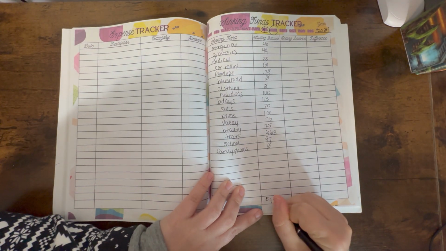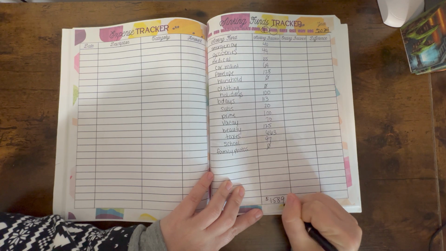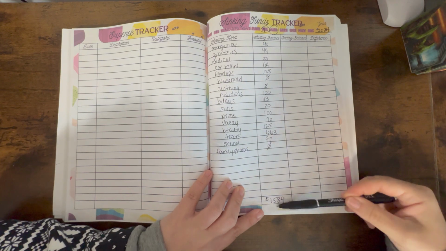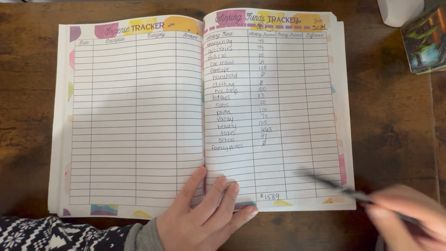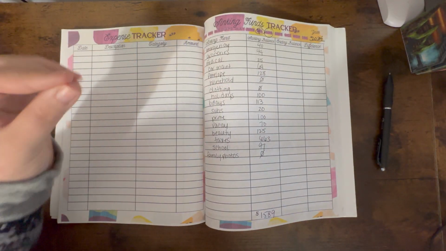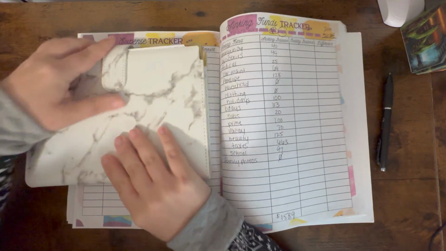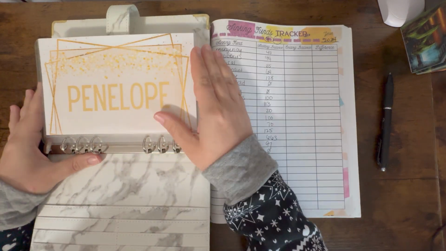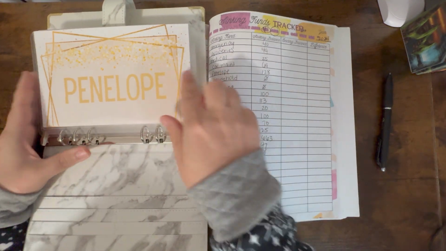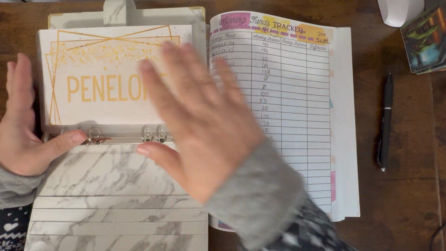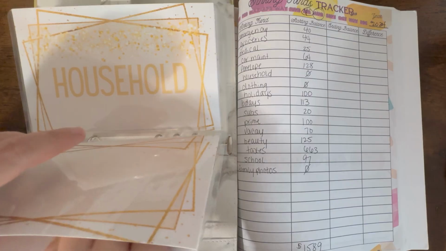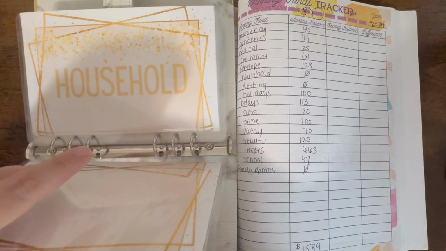Okay, so the total that we had at the end of last month, meaning the start of this month, is $1,589 in our sinking funds. Now we're going to get out the binders and count up what's in each fund, and then calculate the difference. I don't go in order of my list. I just go in order of my envelopes, because that is easiest.